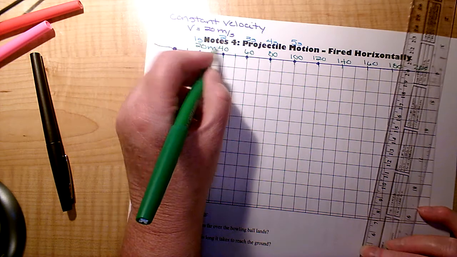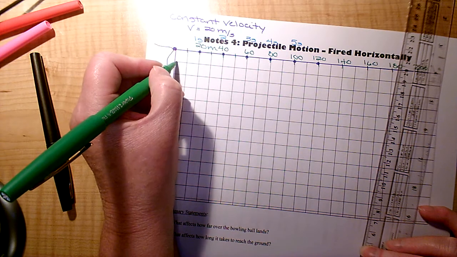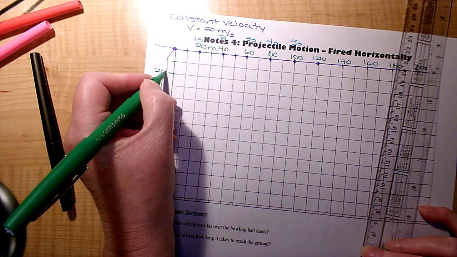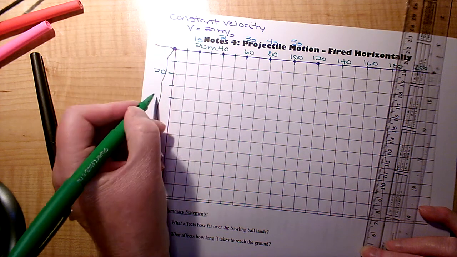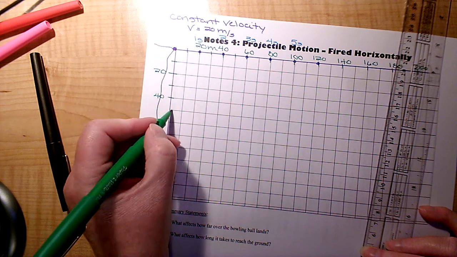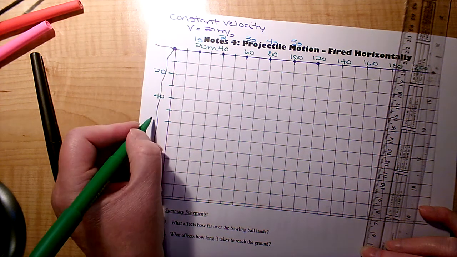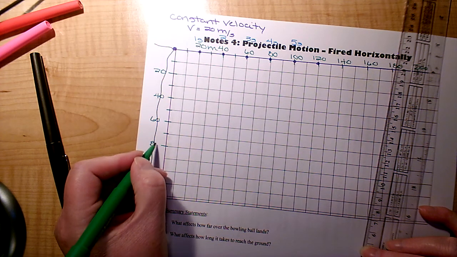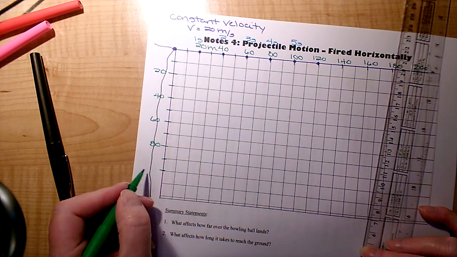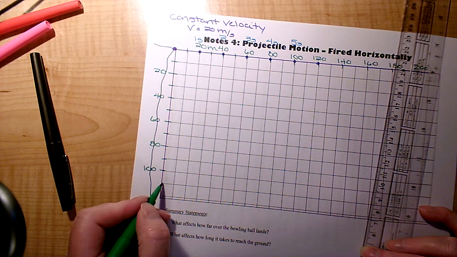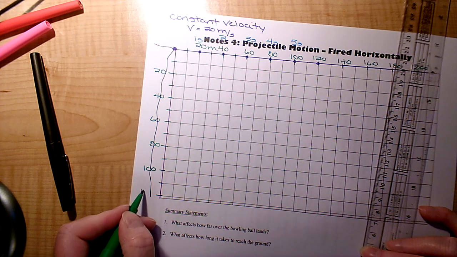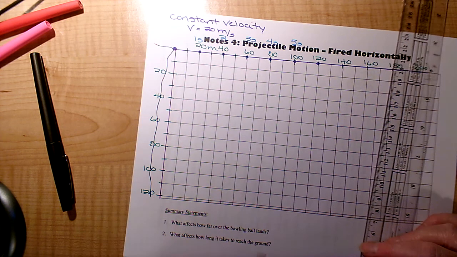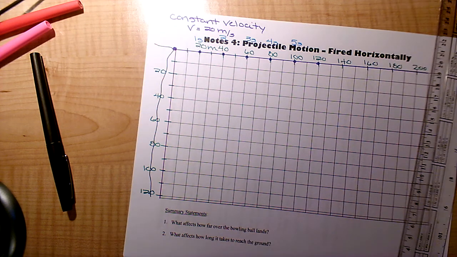I'll do the same thing, where every box stands for 10, but I will label 20, then I'll skip a box, then 40, and I'm going to go all the way down to the bottom of the page. So 20, 40, that'd be 60, 80, 100, and it looks like I can get to 120, and I have a smidge left there, so my cliff is a little bit taller than 120.